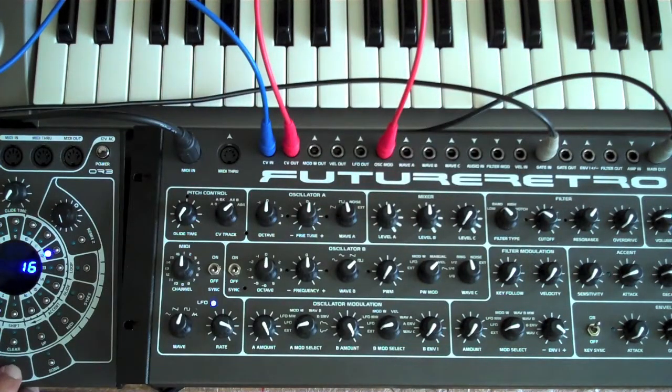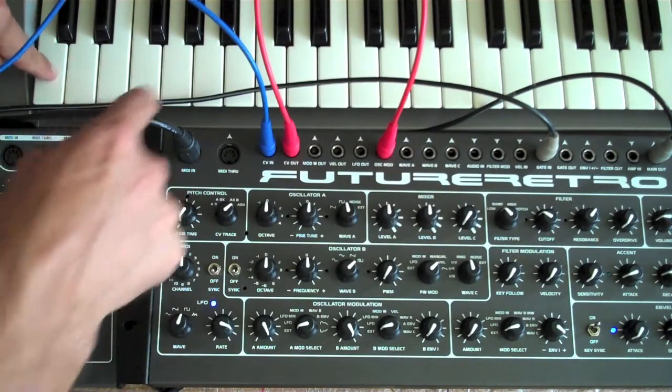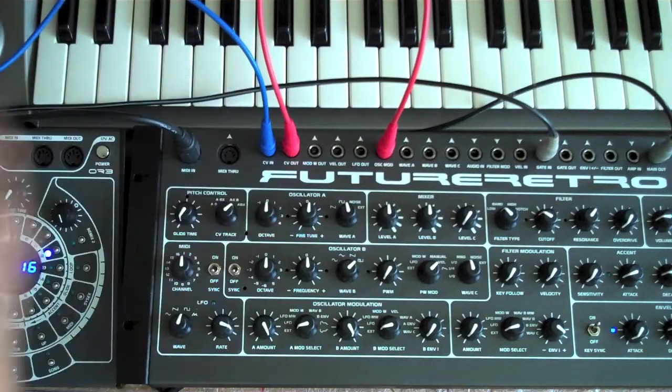So now, if we start playback on the Orb, we've got our sequence playing by the Orb, and now as we hit keys on the keyboard, we should be able to transpose that pattern.